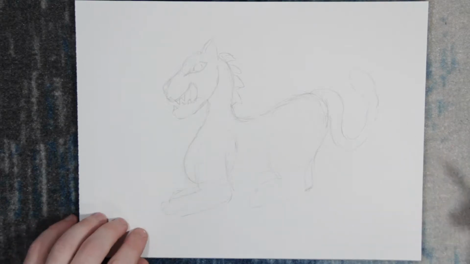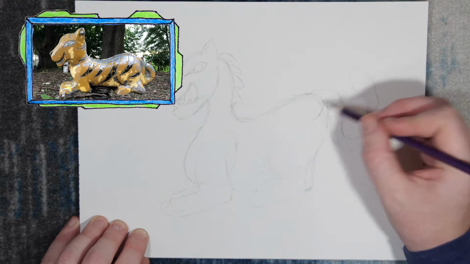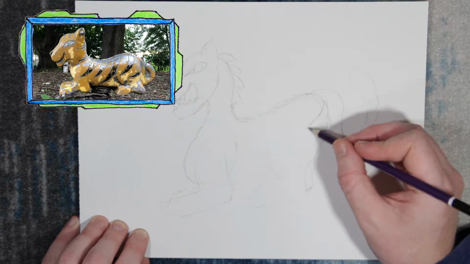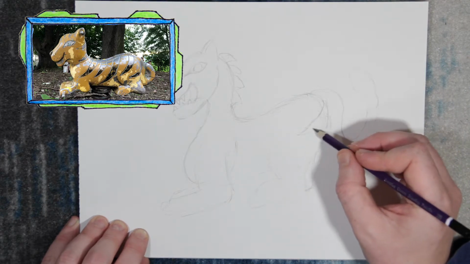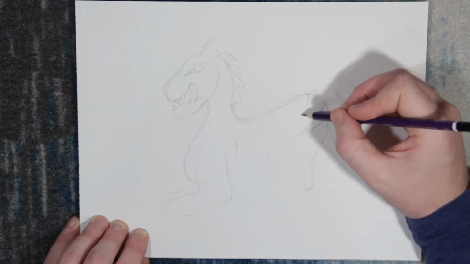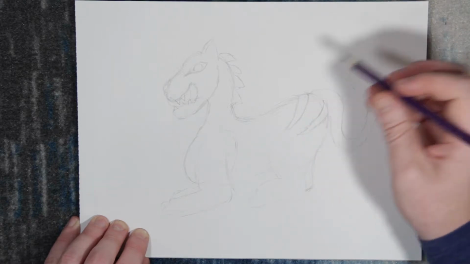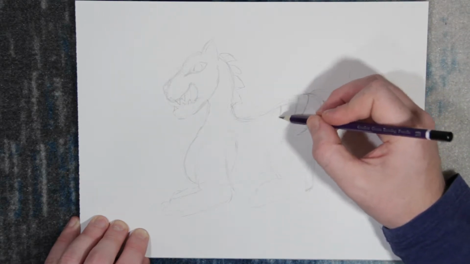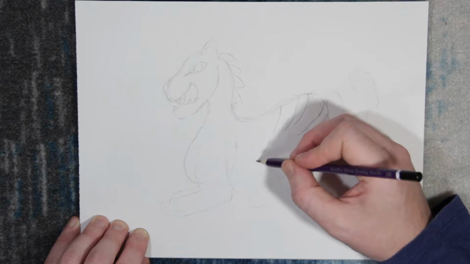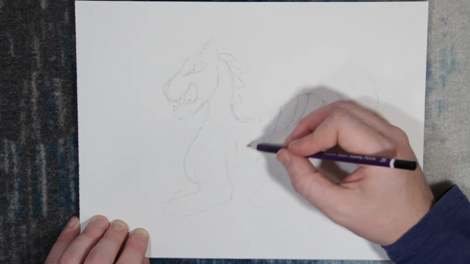Now let's work some of those stripes in there. Those stripes are really what sold me, really made me want to draw this. And they come down, and I'm going to stay very, very close to what that toy, what that ride, whatever you want to call it, in the park had. Because these stripes I just think are really cool. Down like that. This down like this.